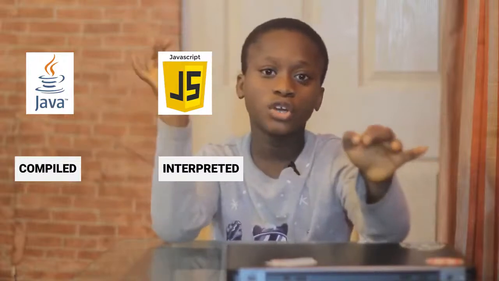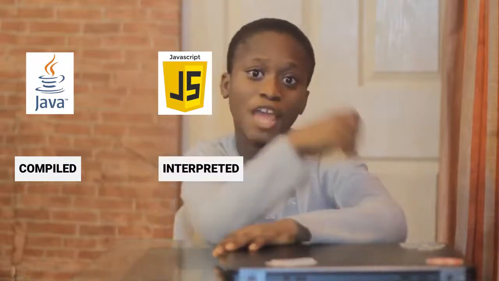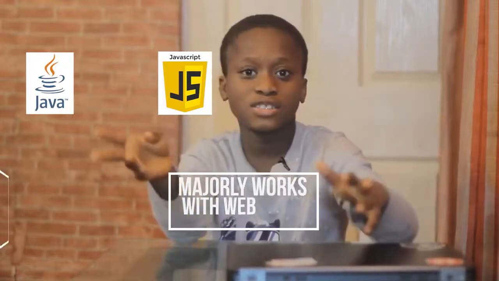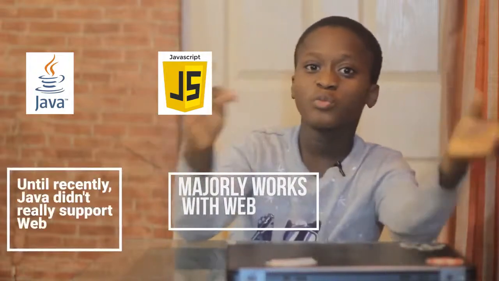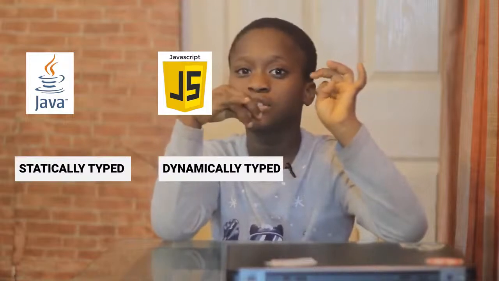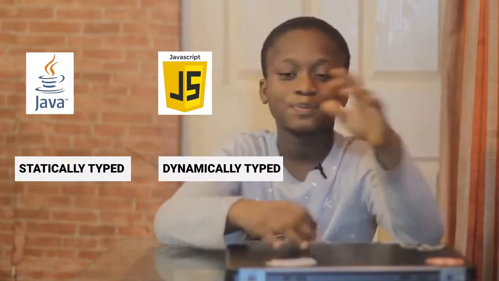Java is compiled, JavaScript is interpreted. Java goes to the Java virtual machine as bytecode, and then the compiler helps you present what you want it to do. JavaScript works with the web, HTML and CSS, while Java does not really work with the web that much. Another difference: Java is static and JavaScript is dynamic.